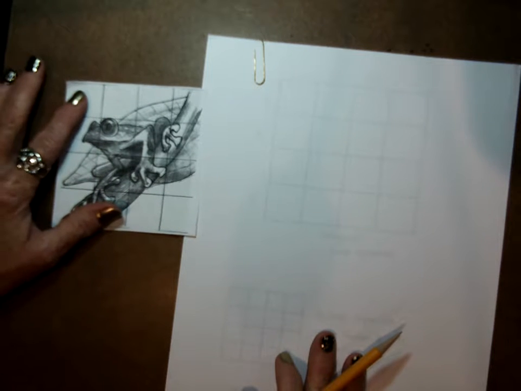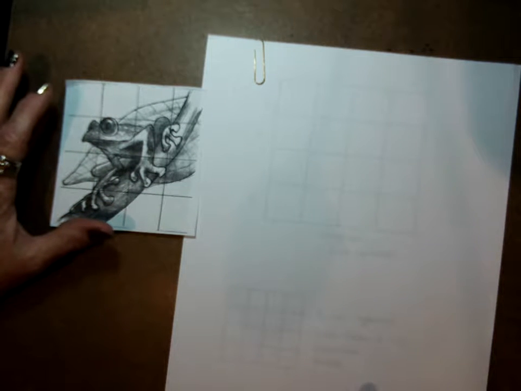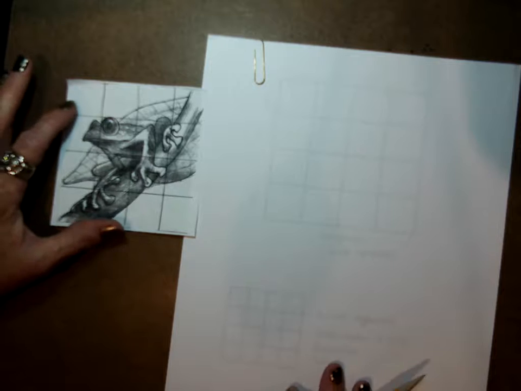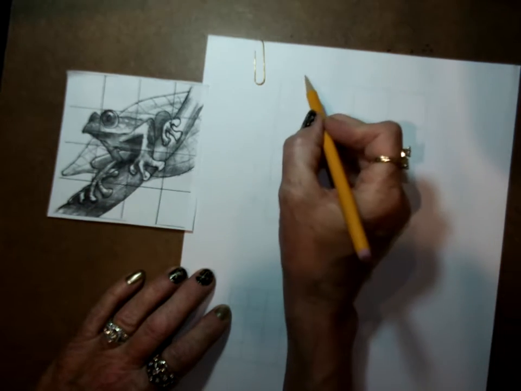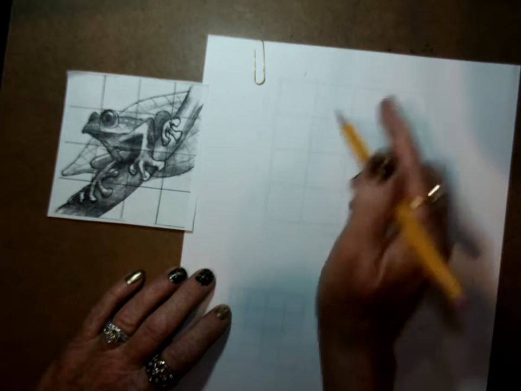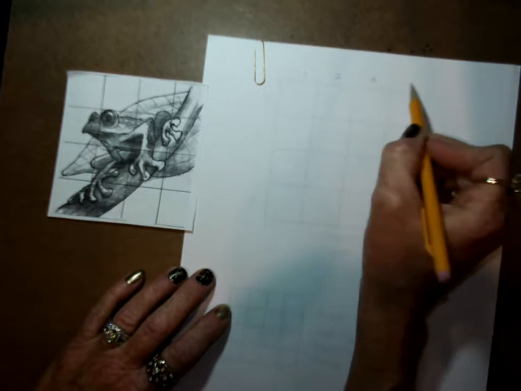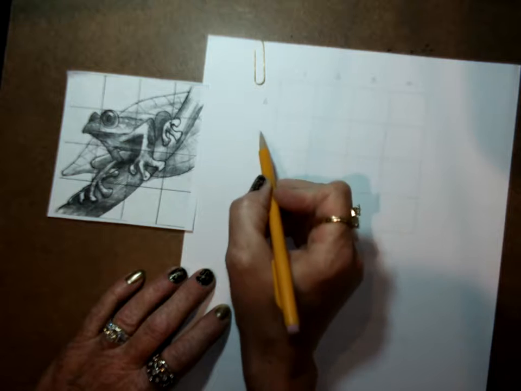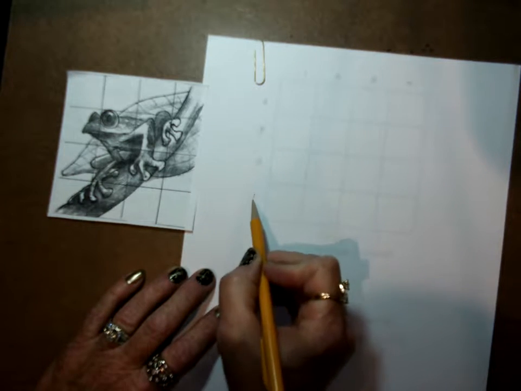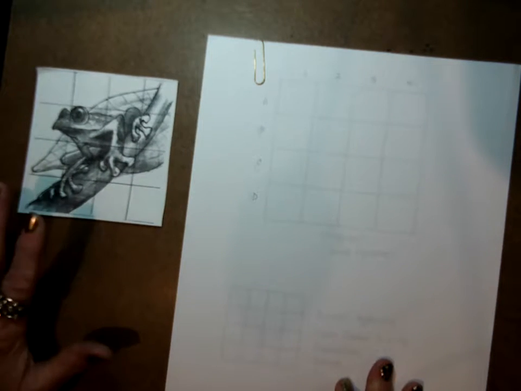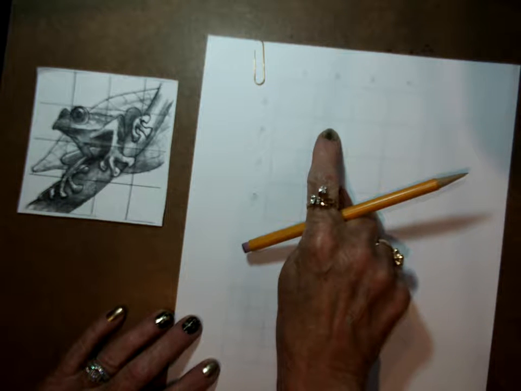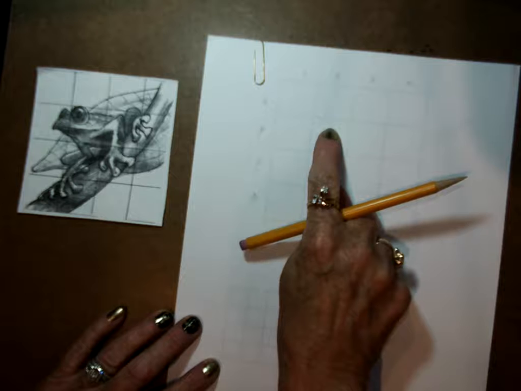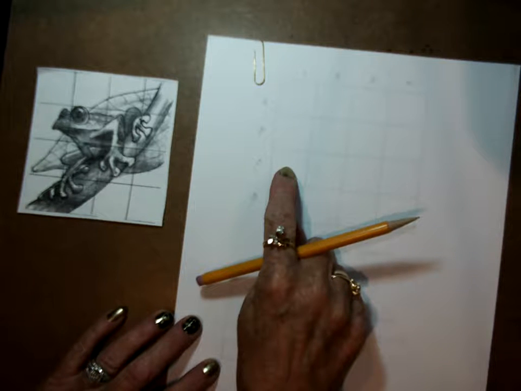I'm going to label my grid so you know what square I'm on. So across the top, and outside the grid, that's 1, 2, 3, 4, A, B, C, D. So if I say I'm in box B2, you know I'm here. If I say I'm in box C1, you know I'm here.